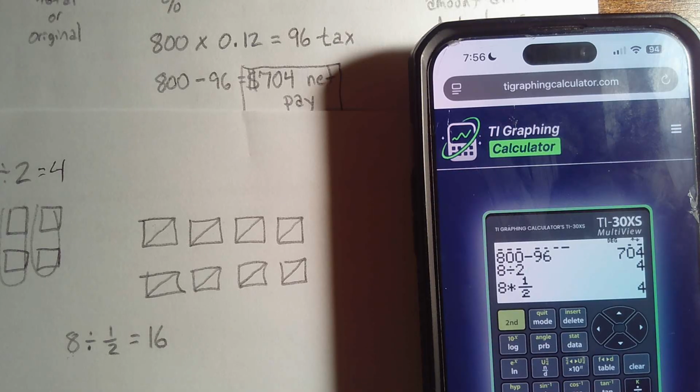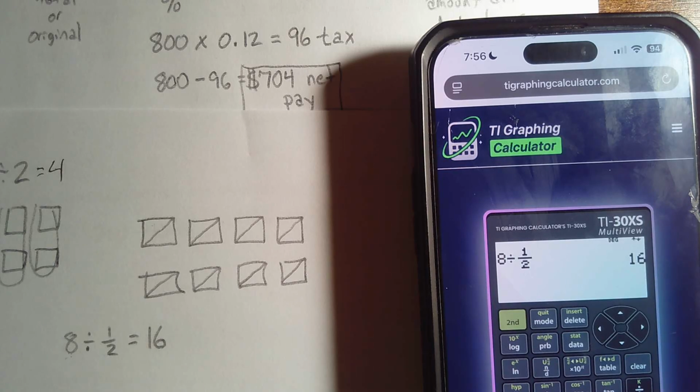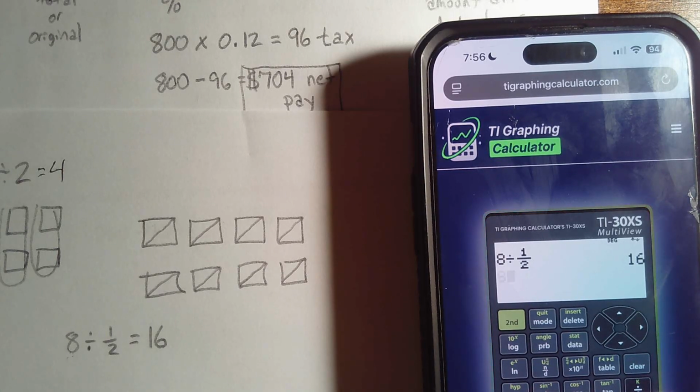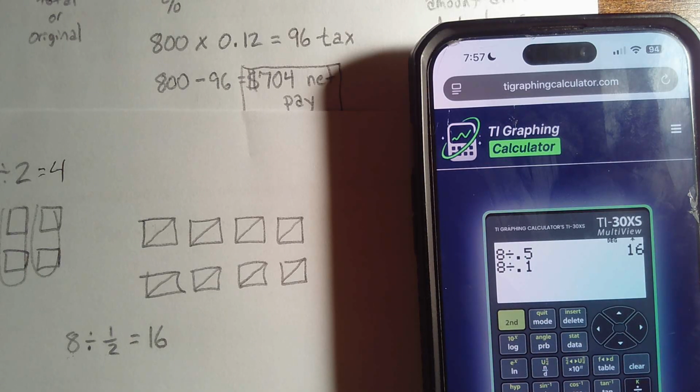I just put multiplied, I apologize. 8 divided by 1/2, you do get 16. So you do get a bigger value. And instead of doing fractions, I'm going to change that to decimals. 8 divided by 0.5 is 16. So what if I did 8 divided by 0.1? Well, that's 80. So what does that mean?